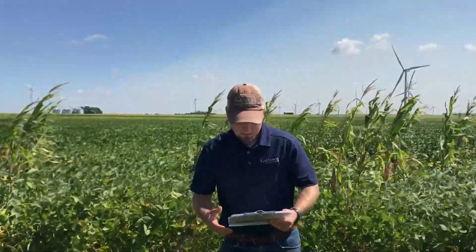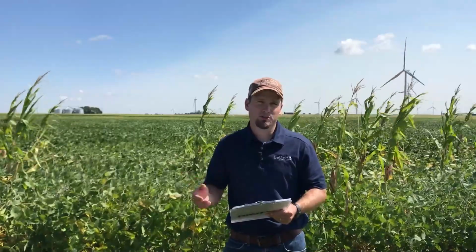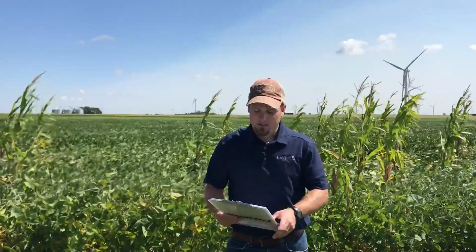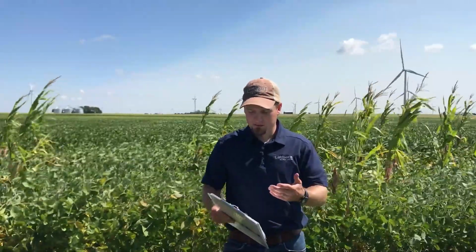Typically, when we see delayed emergence of up to a week, we're going to see anywhere from 20 plus bushel per acre differences. And in this case, like I mentioned, that was closer to a 70 bushel difference, but you've got to think about this on a per acre scale and how it impacts each acre that you're growing corn on.